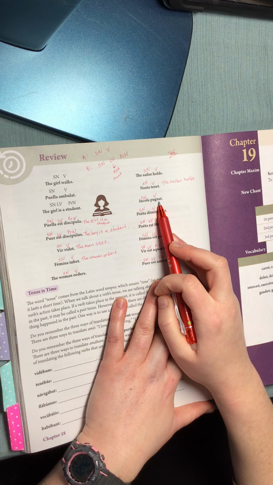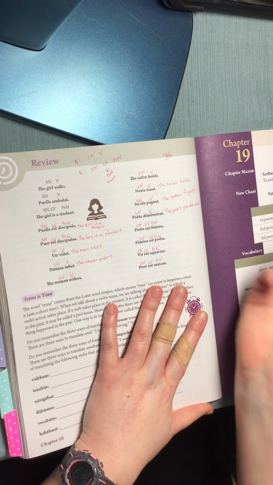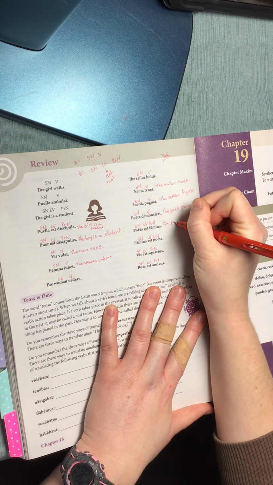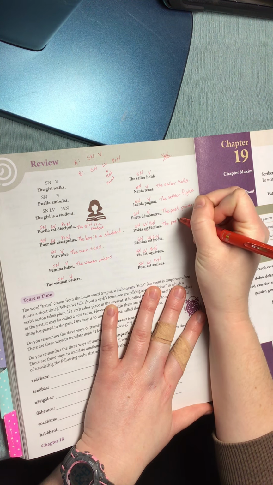All right. Poeta est femina. Which sentence pattern are we using now? A or B? That's right. Sentence pattern B. So, poeta means the poet. Est means is. Femina means woman, but you wouldn't say the poet is woman. You would say the poet is a woman.